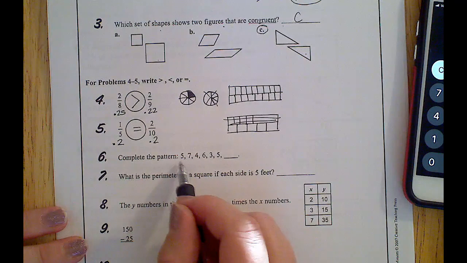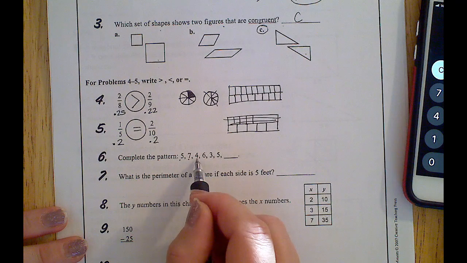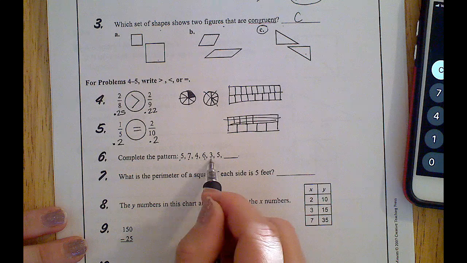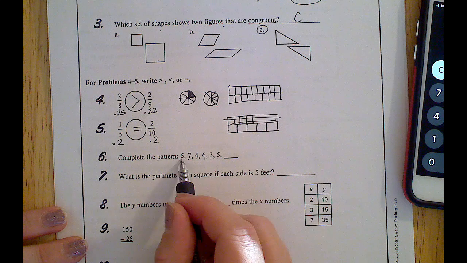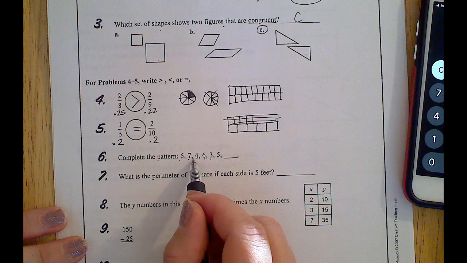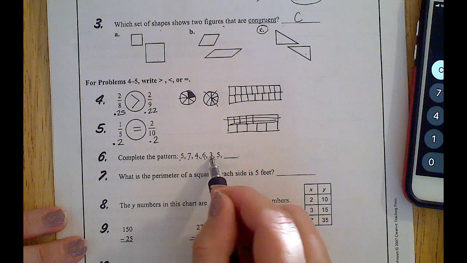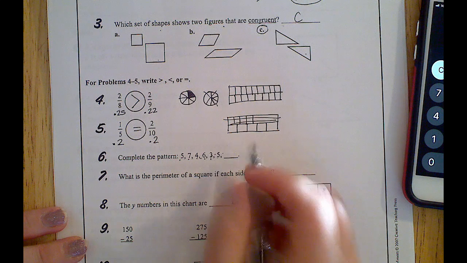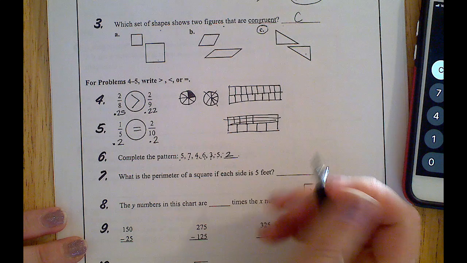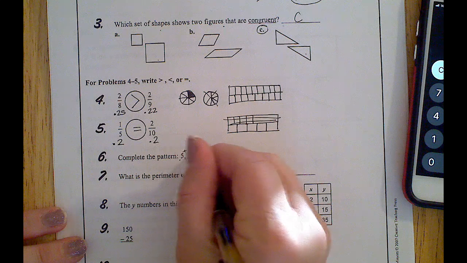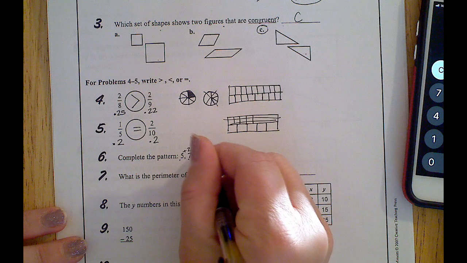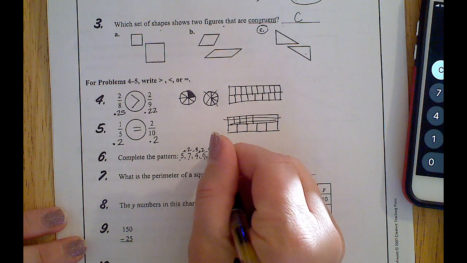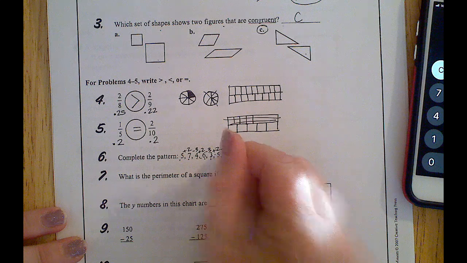Complete the pattern. 5, 7, 4, 6, 3, 5. So plus 2, minus 3, plus 2, minus 3, plus 2, minus 3. So this one would be 2.